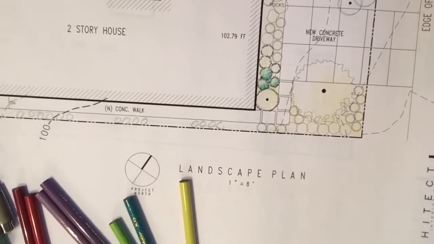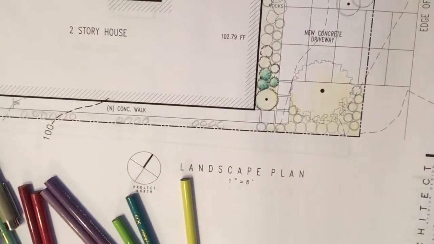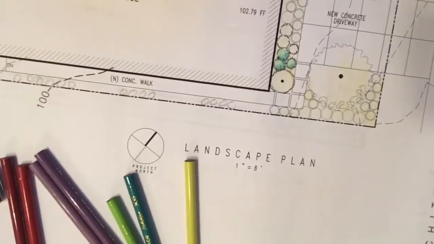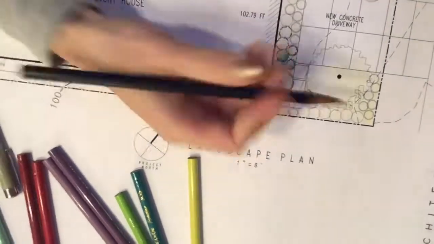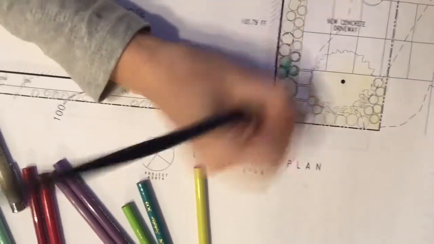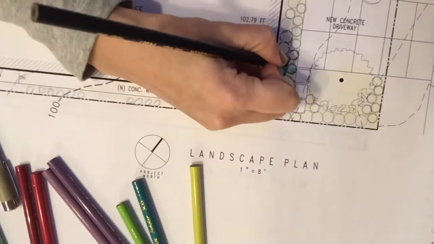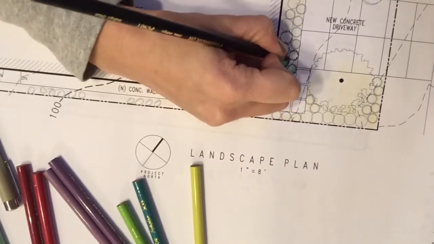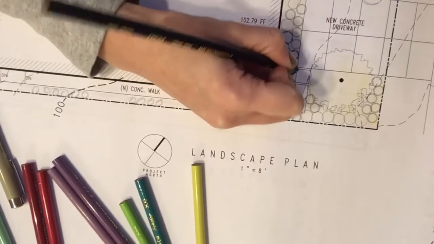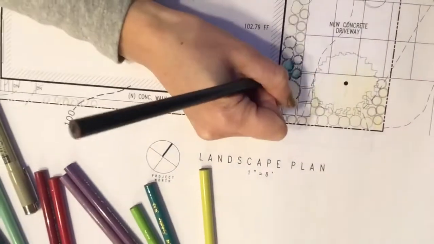And then, just for a little bit of added depth, I think I'm gonna go through with this color, which is blue indigo, and go just a tiny little bit in the edges there. Almost exactly where I put the lines that I did earlier. So there's those little plants there.